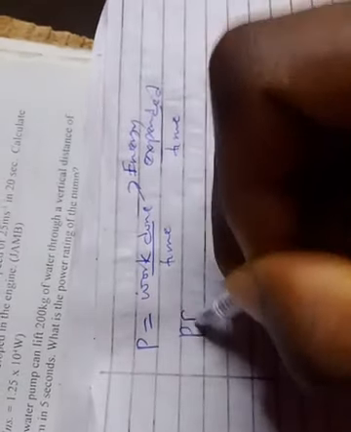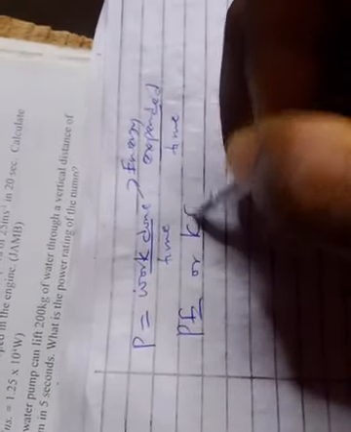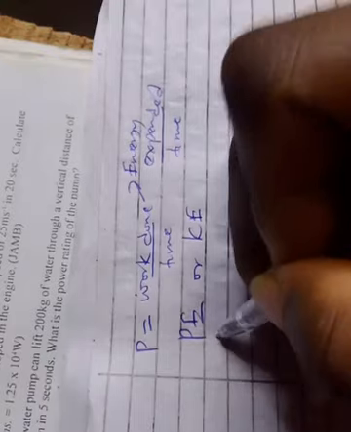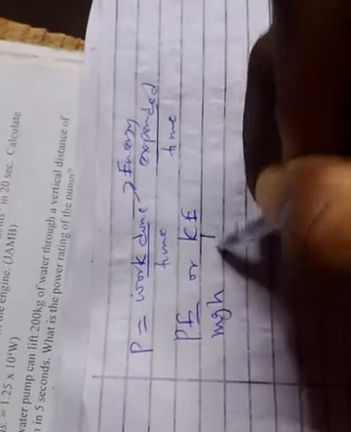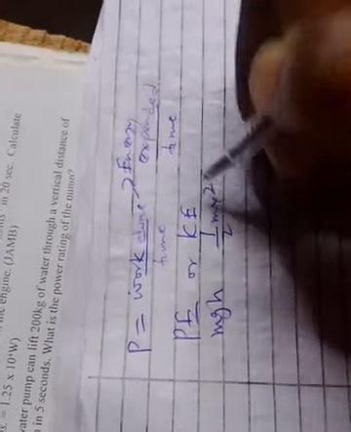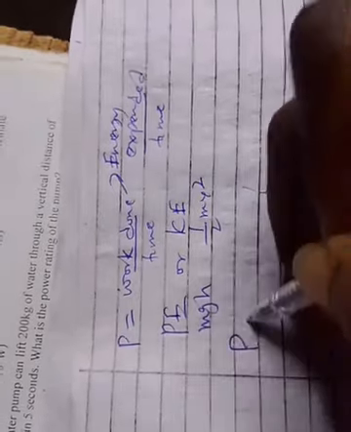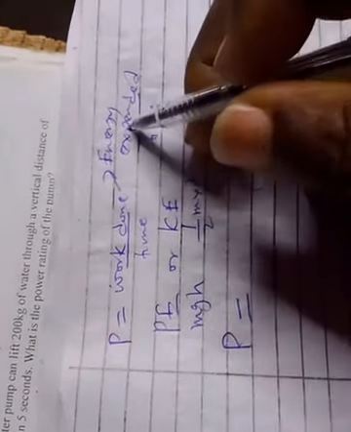This work done can also be energy expended over time. This energy can either be potential energy or kinetic energy. Potential energy is mgh, and kinetic energy is half mv squared.